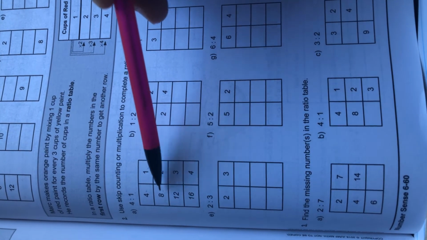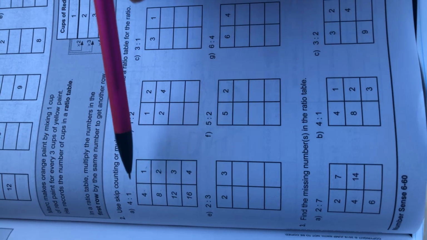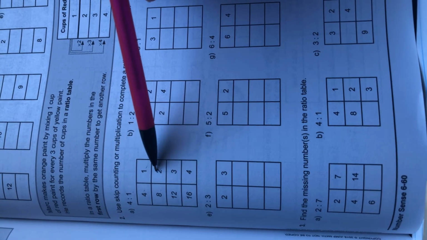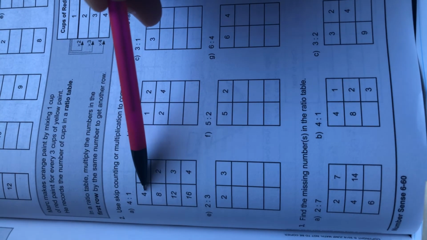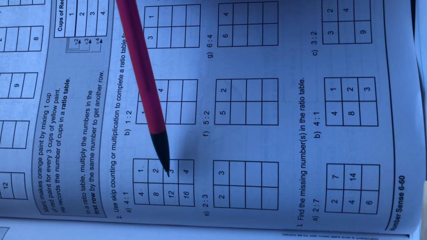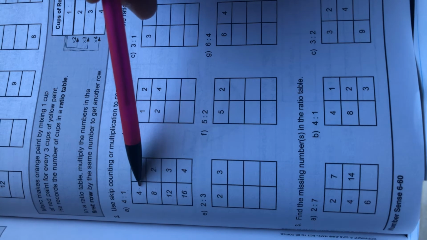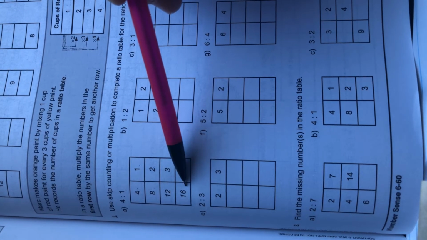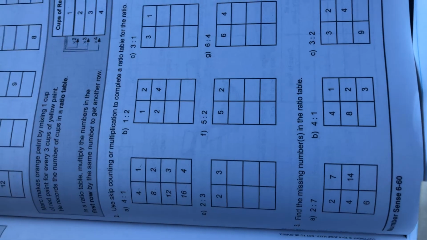In order to get the 8 to 2, what they did was multiplied the 4 by 2 and also the 1 by 2. To get a 12 to 3 ratio, we multiplied the 4 by 3 and the 1 by 3. And finally, in order to get the 16 to 4 ratio, we multiplied the 4 by 4 to get 16 and also the 1 by 4 to get 4.